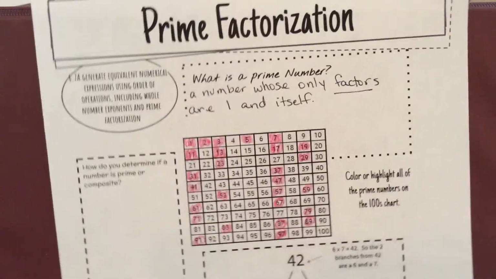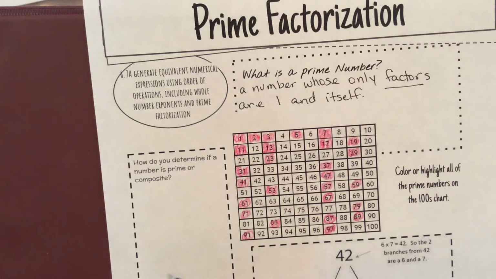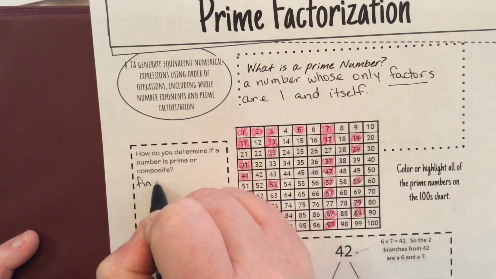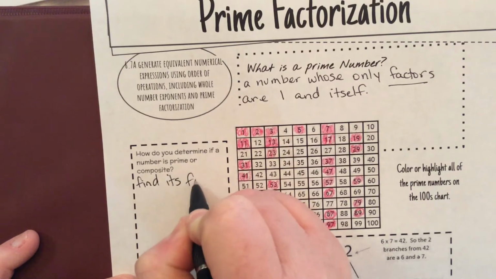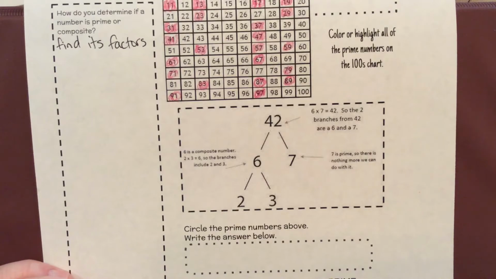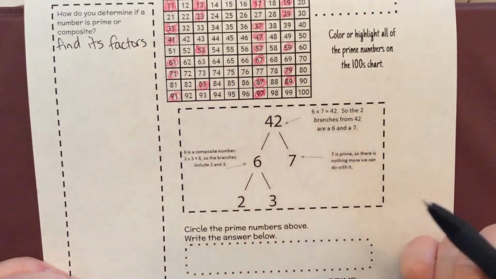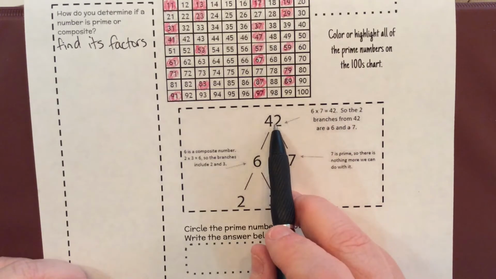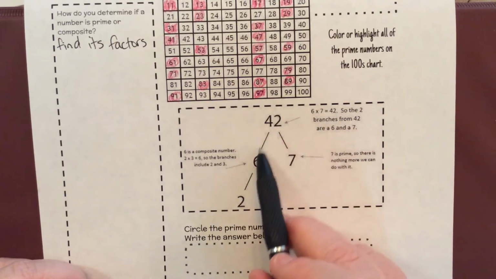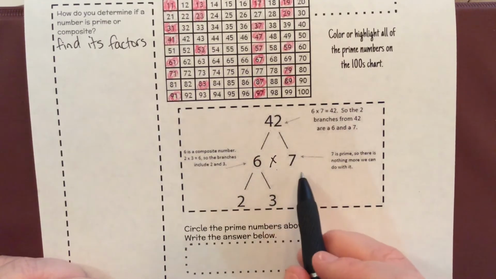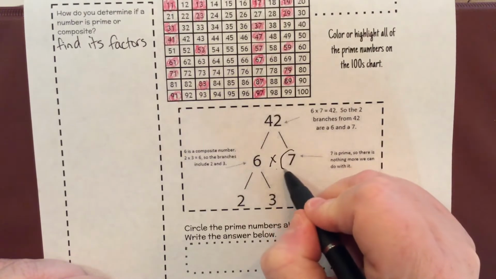All right, so how do you determine if a number is prime or composite? Well, we just need to find its factors. And what I mean by that is what numbers go into it. So this is something you learned in elementary about factor trees. When you make a factor tree, we start with what multiplies to go into it. So 42 is made up of 6 times 7. So the 2 branches here are 6 times 7. I always put a multiplication symbol in the middle, okay? And then 7 is prime, so I circle it.